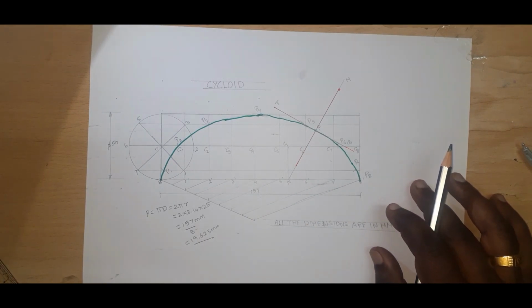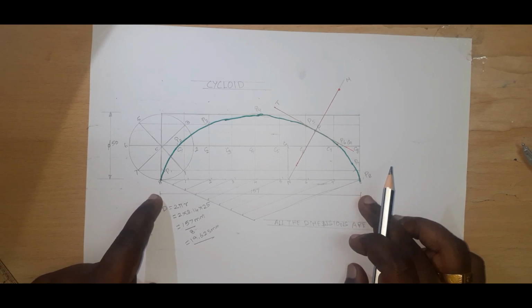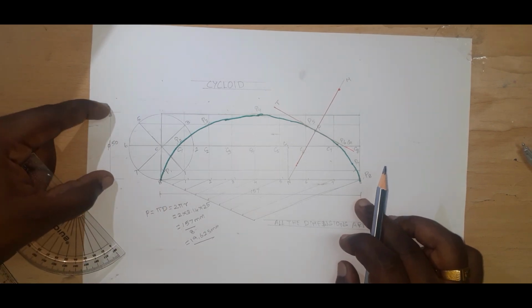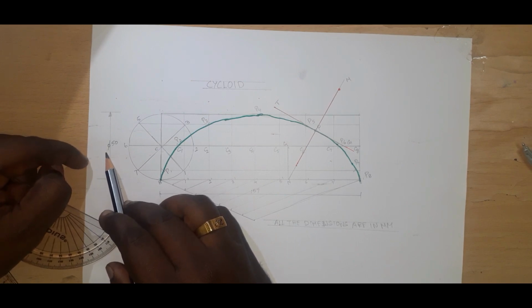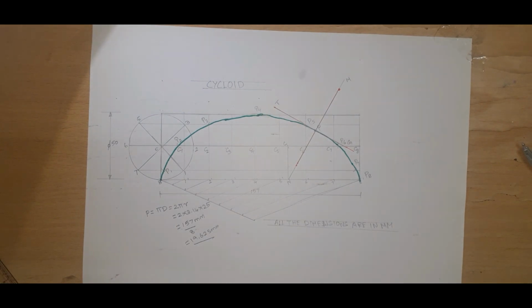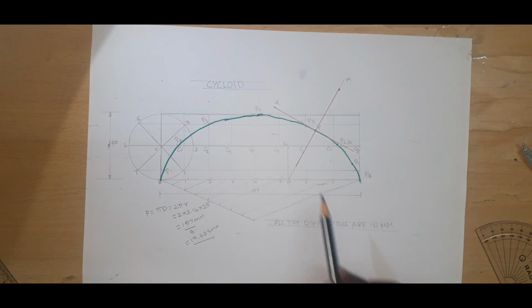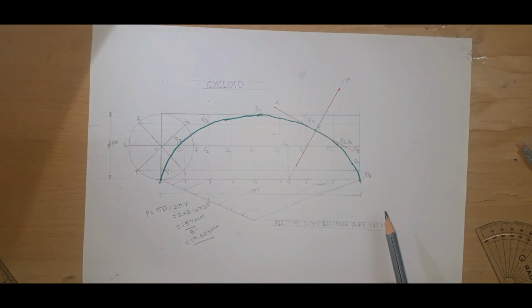The add-on tips are: here we need to draw the dimension lines, and also the diameter. I told you the diameter is 50 mm, and this is the phi symbol, which denotes the diameter. And look here, this is very important: we have to give the name cycloid, and all the dimensions are in mm. That is also very important.